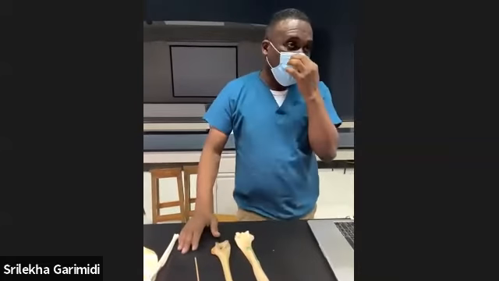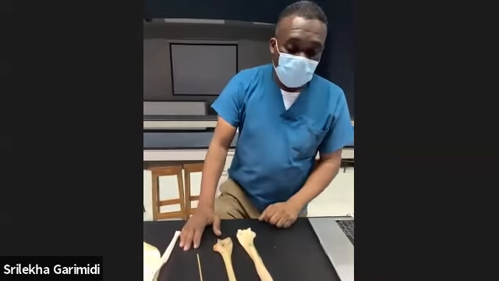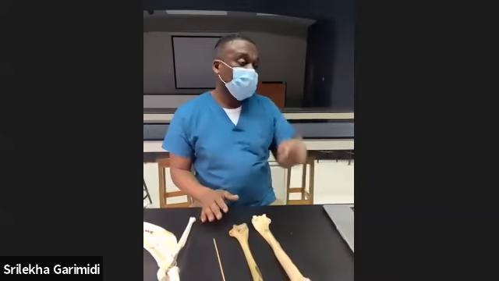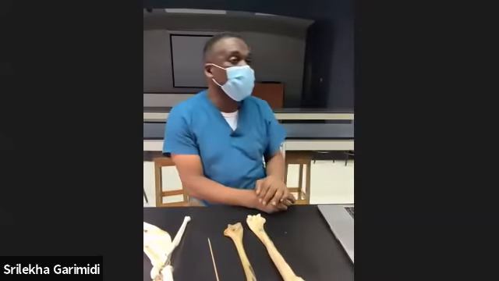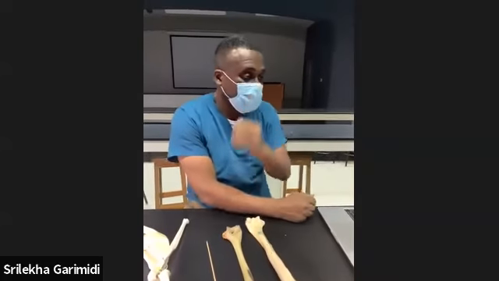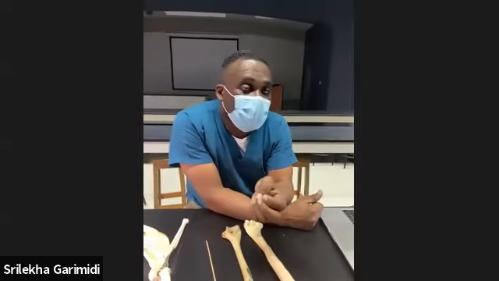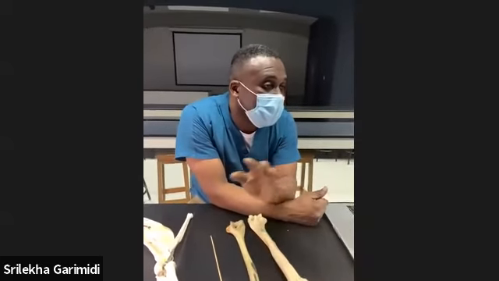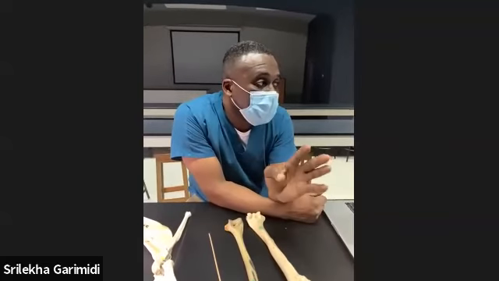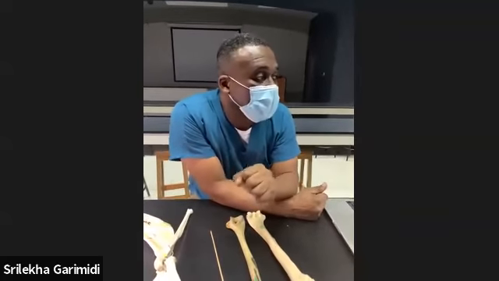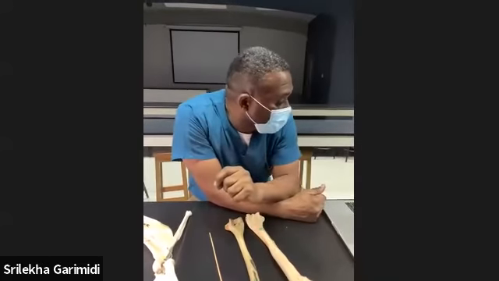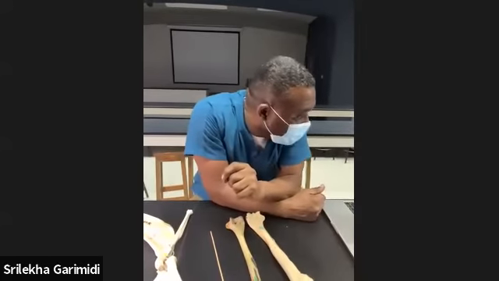What's the nerve supply? The nerve supply to latissimus dorsi is the nerve to latissimus dorsi. Also sometimes called the thoracodorsal nerve. So you have to remember all these things. Also sometimes called the thoracodorsal nerve or the middle subscapular nerve. Middle subscapular nerve.